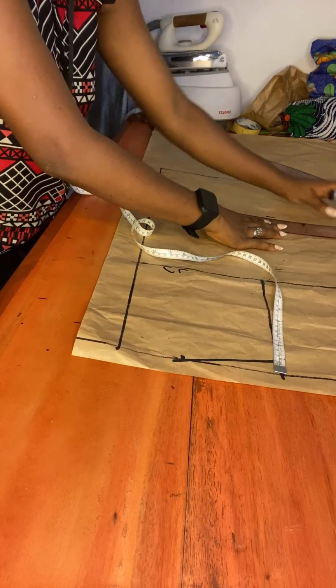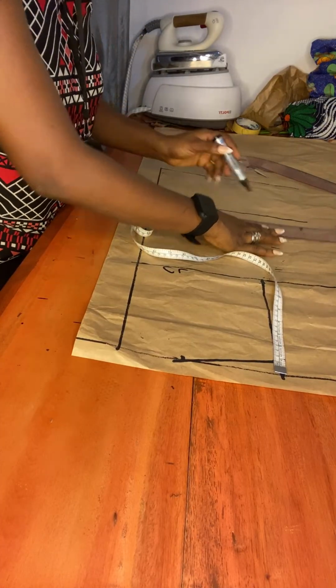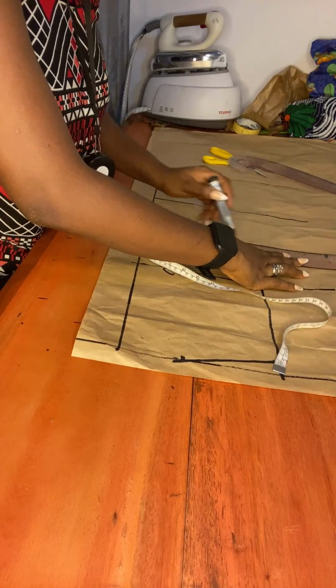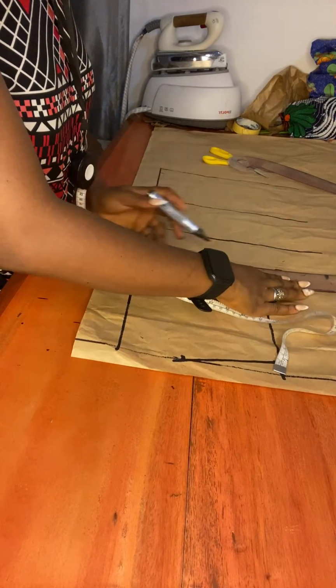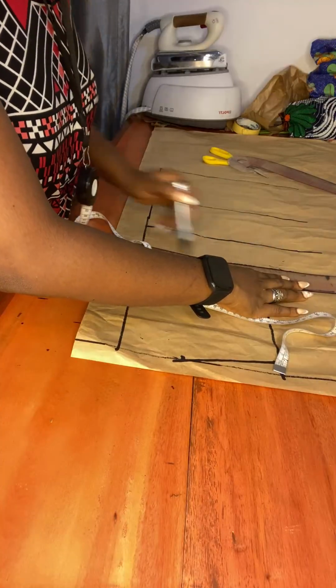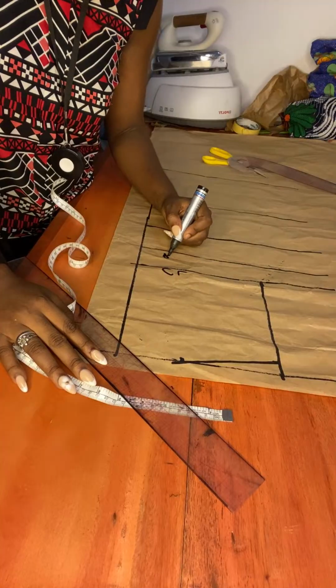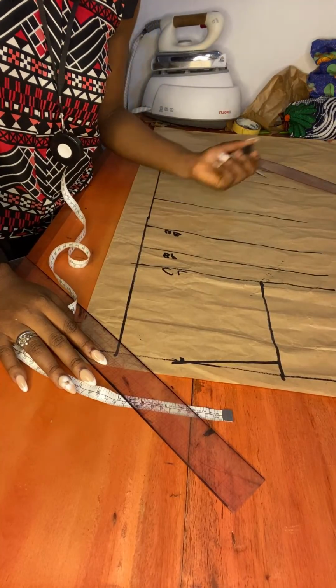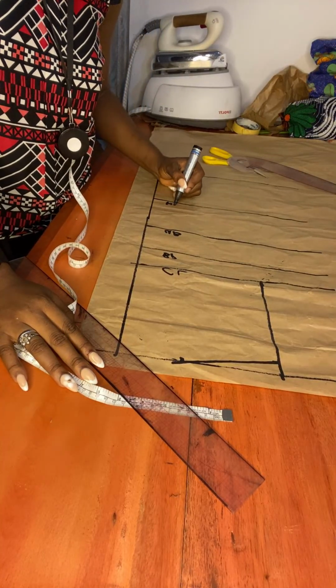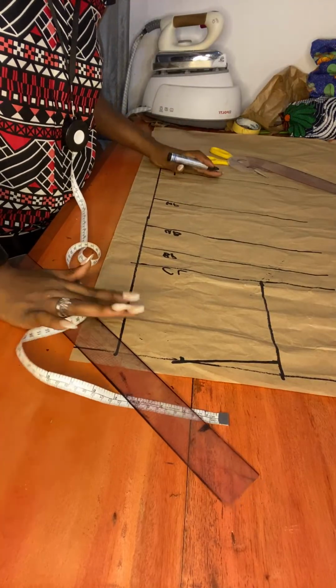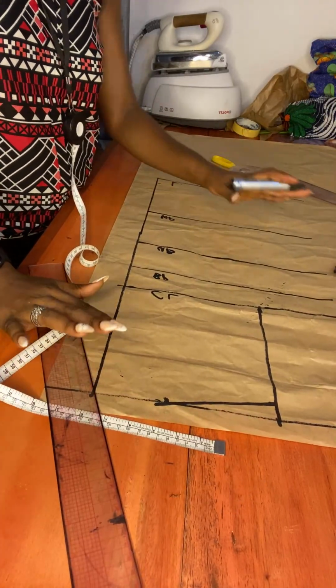Okay, so I'm going to connect all of these points so that we can begin. And just for clarity, I'm also going to indicate this is the bust point, under bust point, the waist point, and then the length. Okay, so just for clarity, this is what we have here.